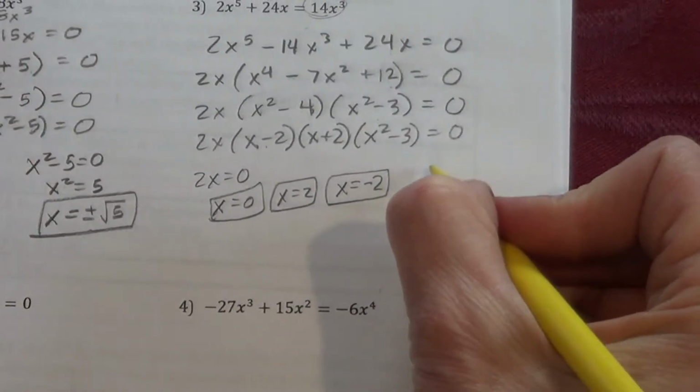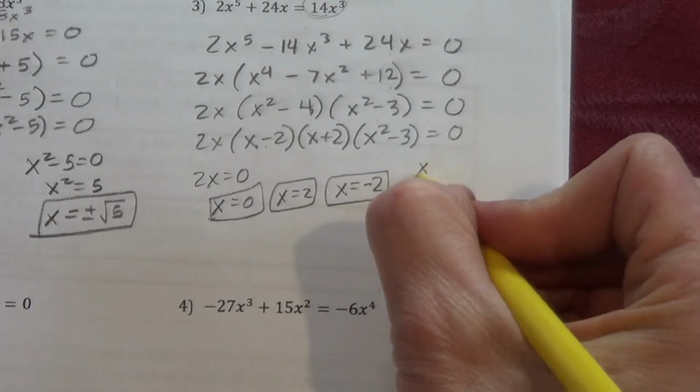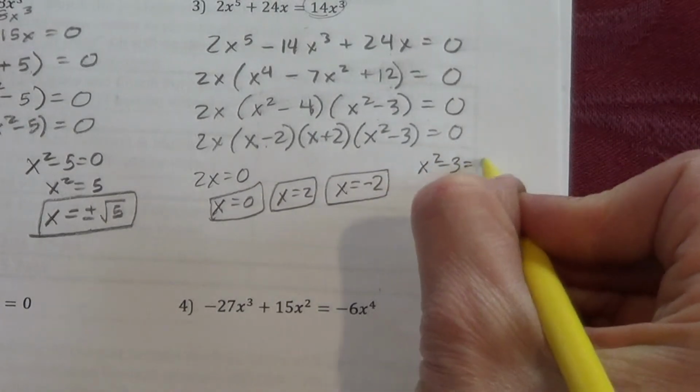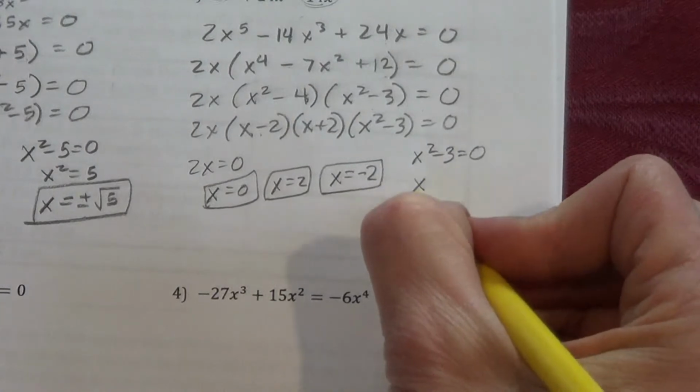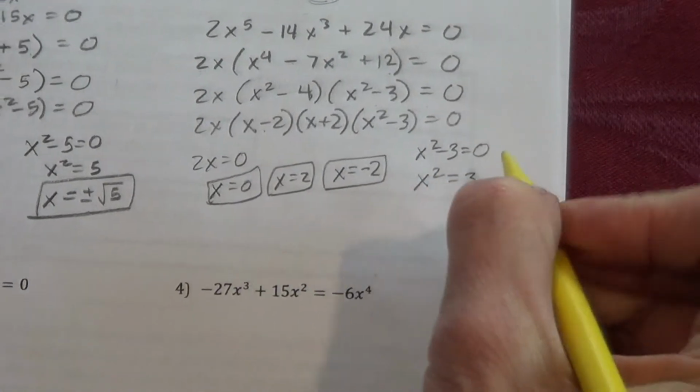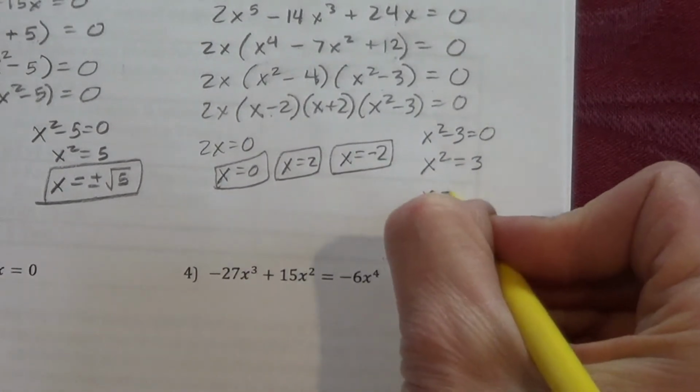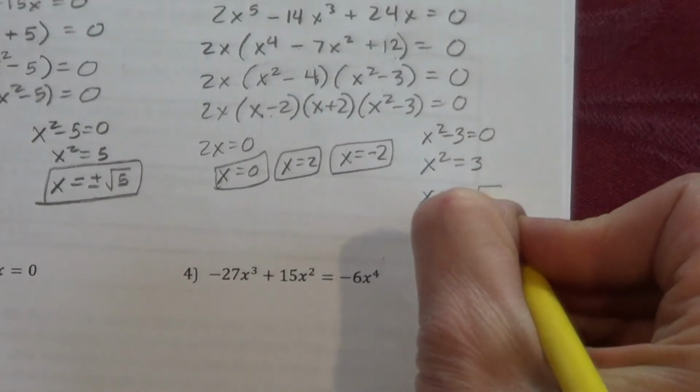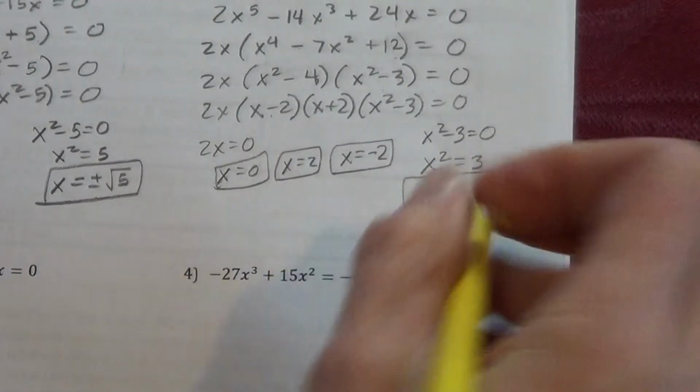And on this one, not so easy to do in your head, x squared minus 3 equals 0. We add 3 to each side, so we have x squared equals 3. Take the root of that, x equals plus or minus square root 3. Okay?